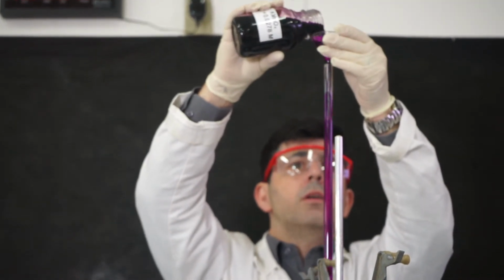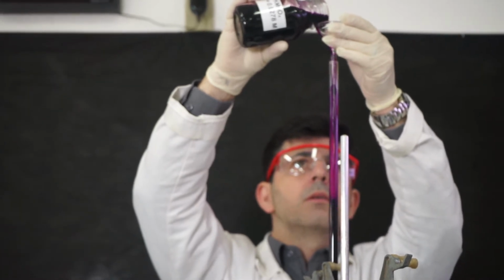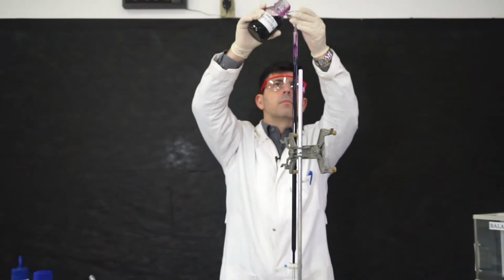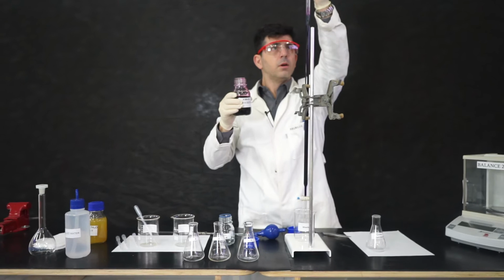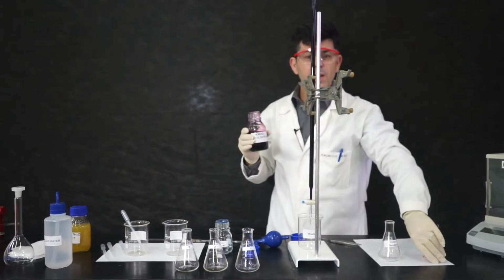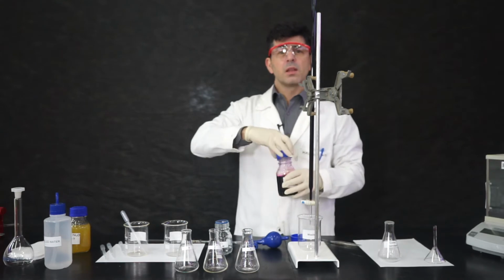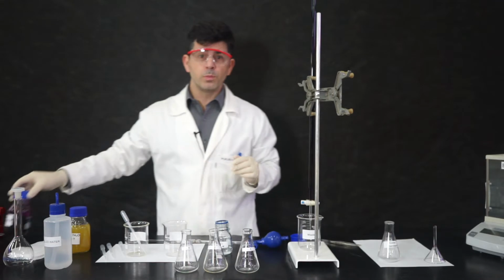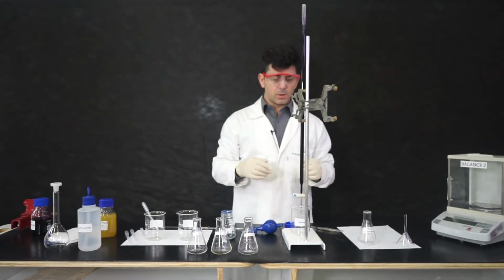So we transfer carefully the solution to the burette. Look, this is a very dark solution, which makes observing the volumes in the burette very challenging.